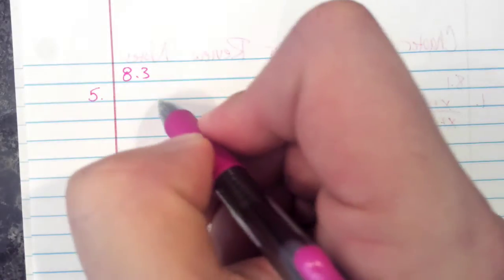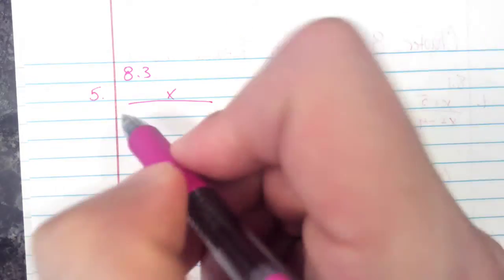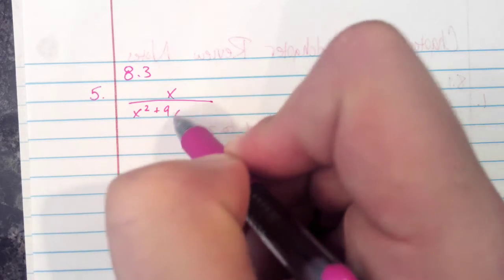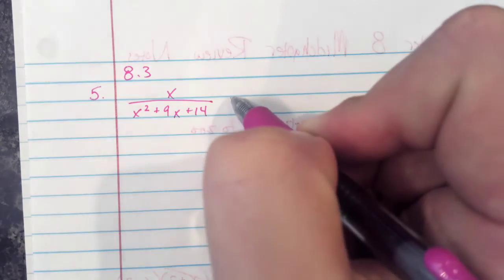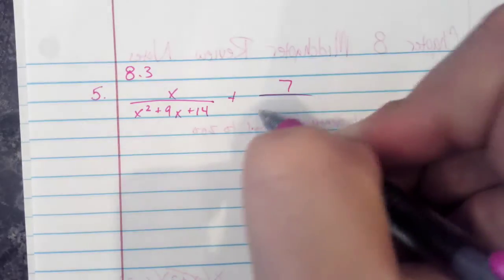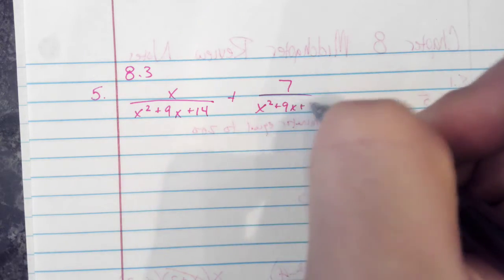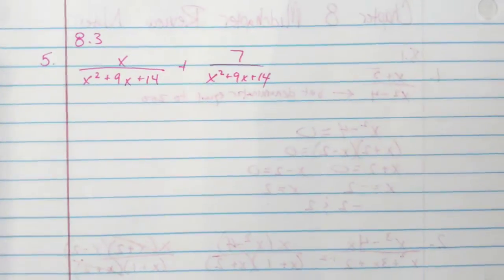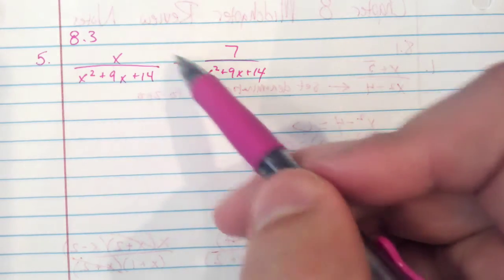So in this section, we started adding and subtracting fractions that had common denominators. I just have one example from this section because it was really a pretty easy section. What am I on? Number 5. It's going to be x over x squared plus 9x plus 14 plus 7 over x squared plus 9x plus 14. So you see we already have common denominators. So we just do what the numerators say.